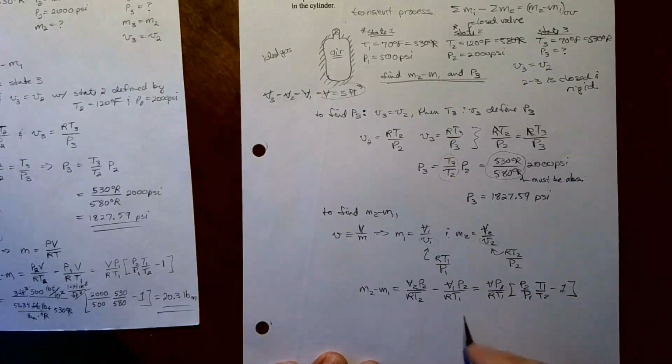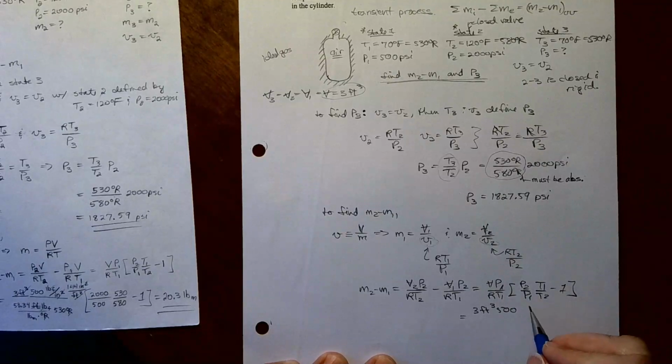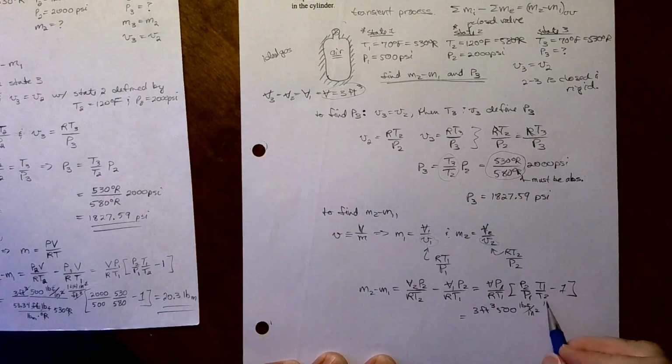And now I'm finally going to substitute in numbers into this entire thing. So I have 3 cubic feet, 500 psi. Psi is a pound force per inch squared. I'm going to convert that to feet squared. So there's 144 inches squared per feet squared.